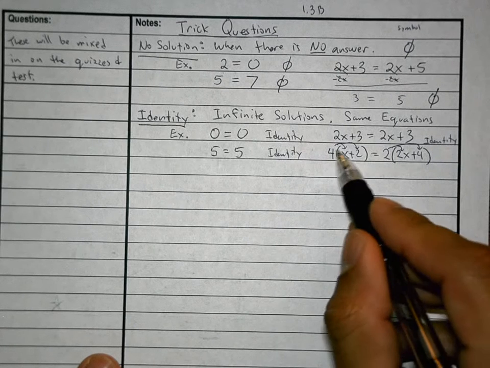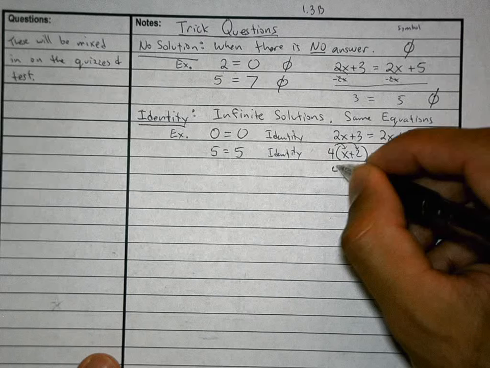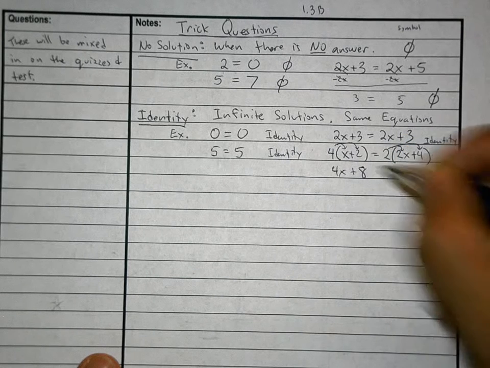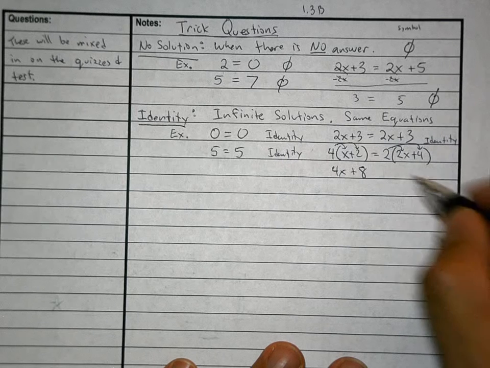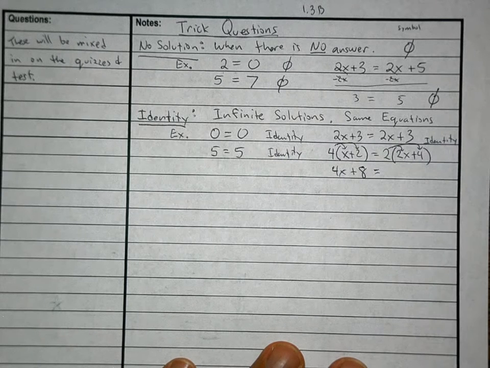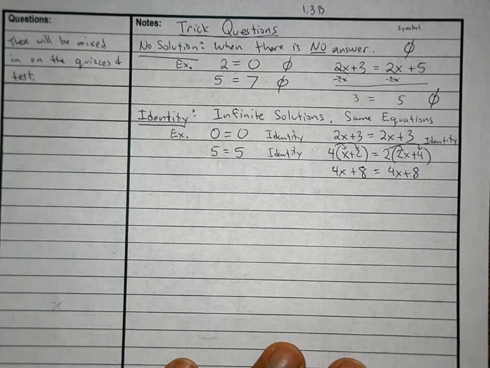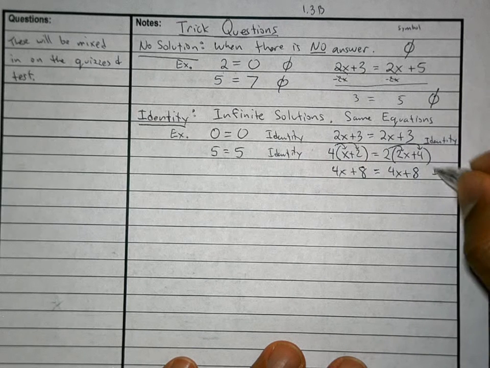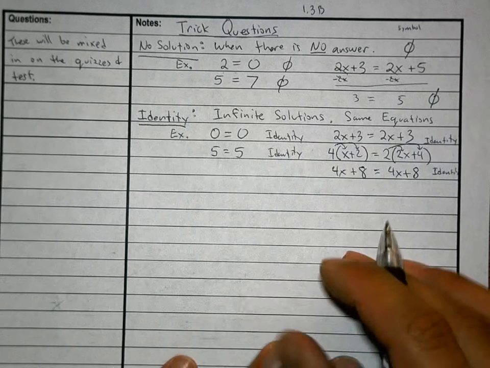Natalie, help me distribute these on the left side. What does that make? 4. Yep. Thank you, Natalie. Colby, can you help me distribute on the right-hand side? What does that make? 4 plus 3. Wonderful. Christina, what does this mean? It's an identity. Does that make sense?